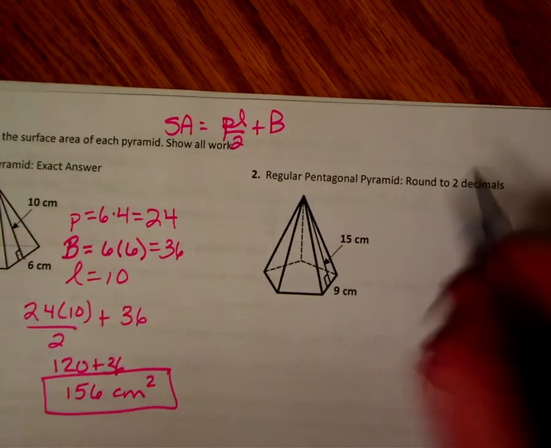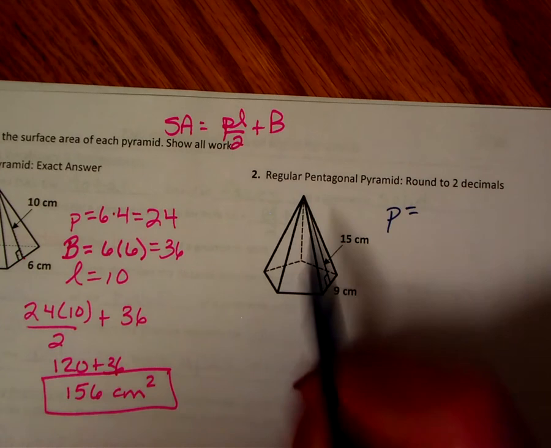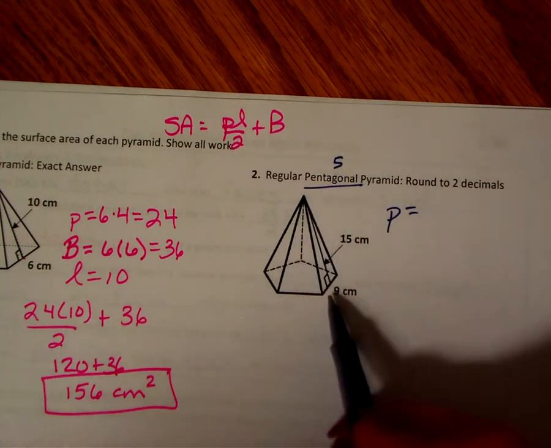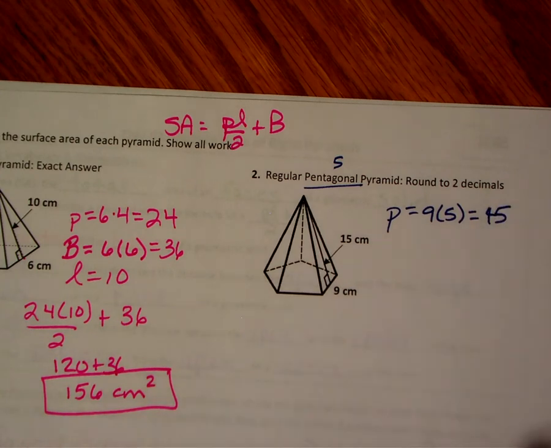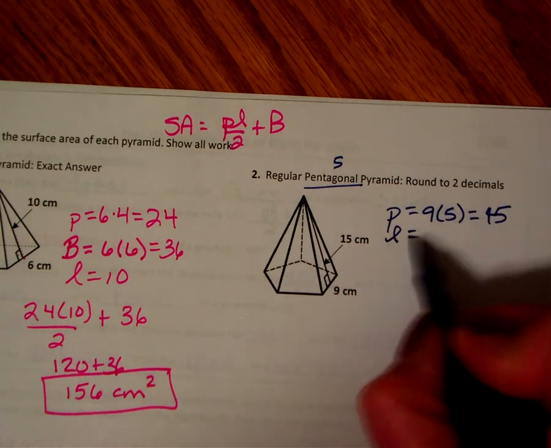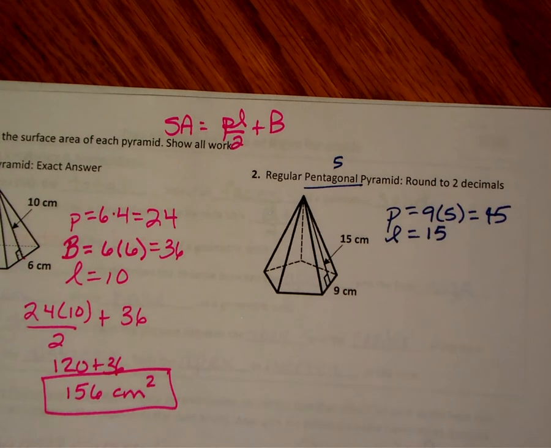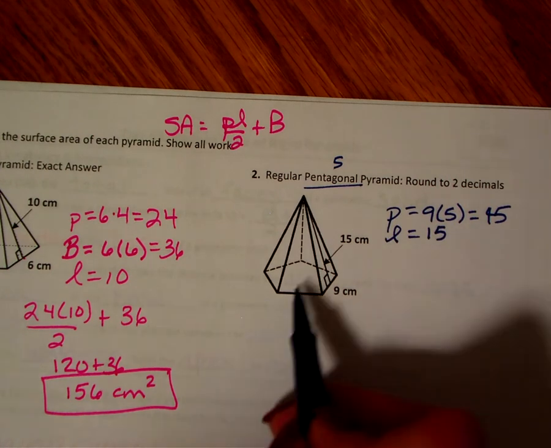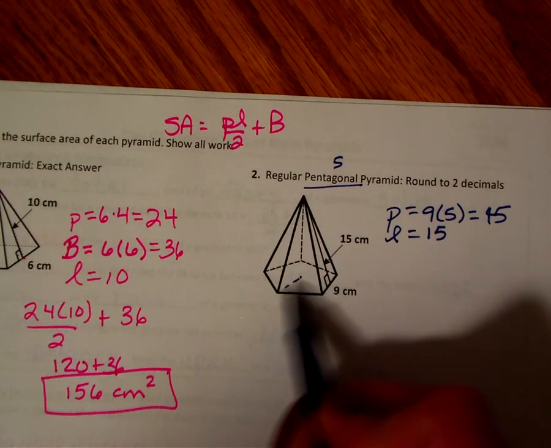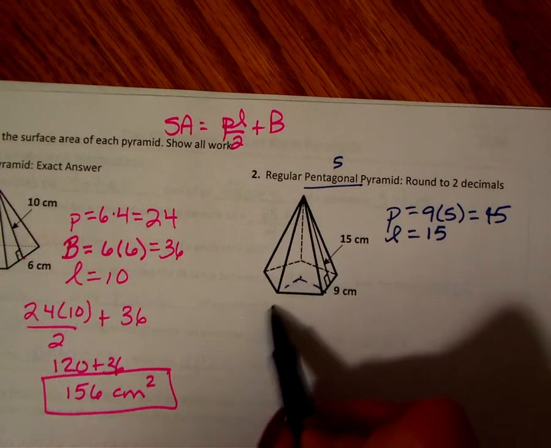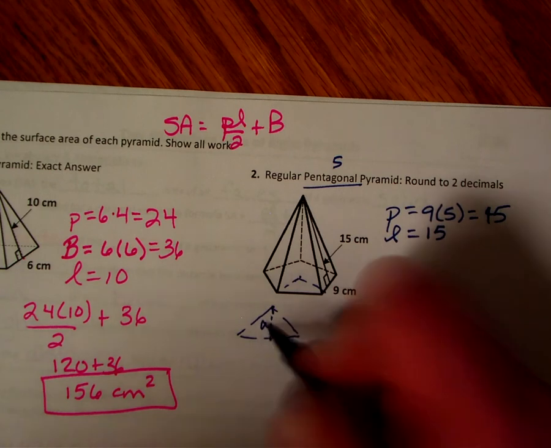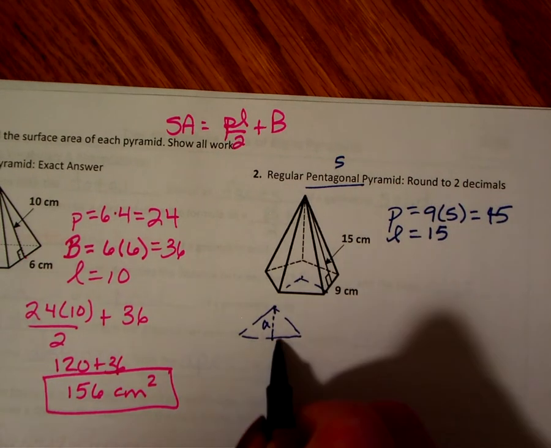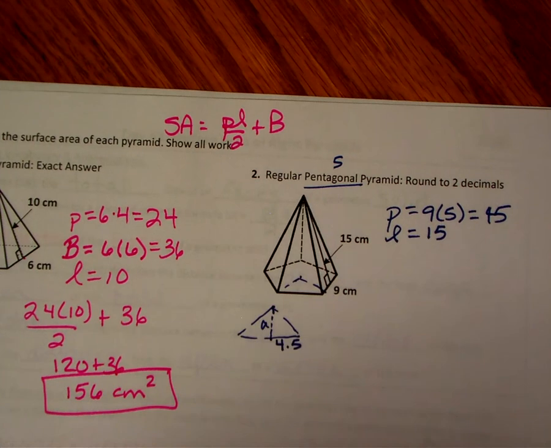Alright, so next we can find our perimeter because we have a pentagon, which is 5 sides. So 9 times 5 is 45. Okay, my slant height is 15. And I need the area of my base. So remember, we have 5 triangles. If I have one of the 5, I need to cut that in half so I can find my apothem. By doing that, remember, instead of 9, I have 4.5 here.